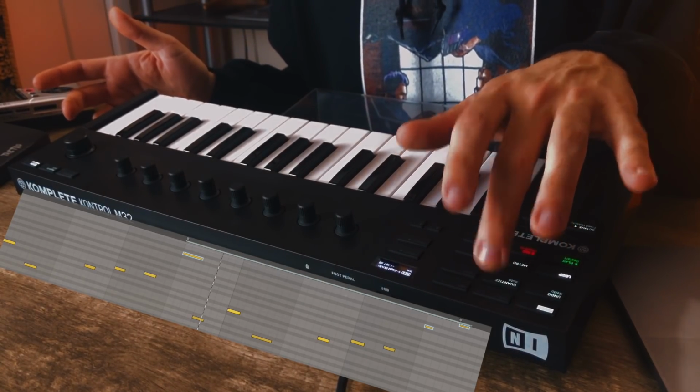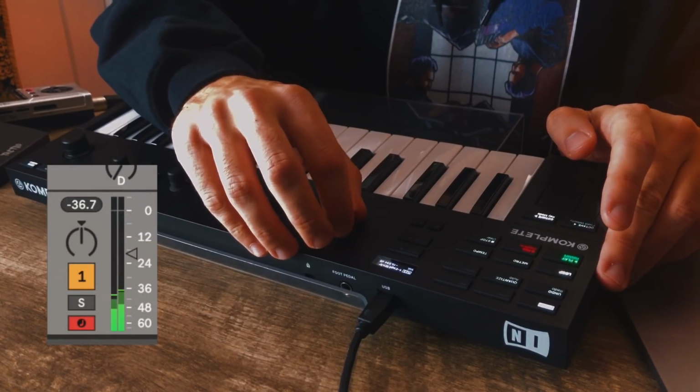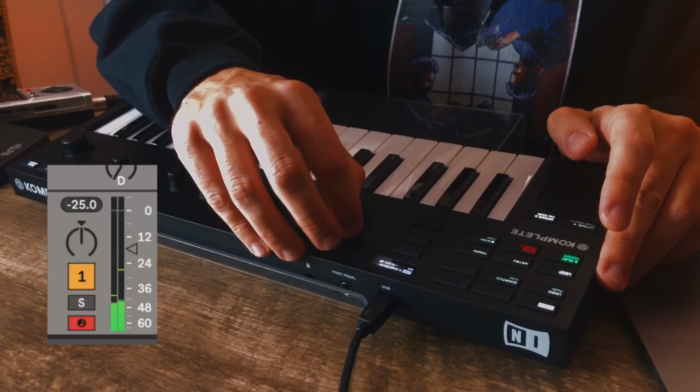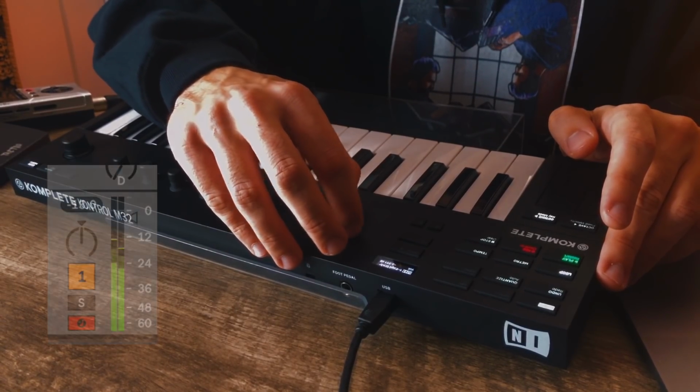Go ahead and quantize that. And now we have a clip. Now in regular track mode, these knobs will automatically assign to track volumes. If I hold Shift, I can mute the track, and I can also solo it. Also, when I hold Shift, these knobs become pan.